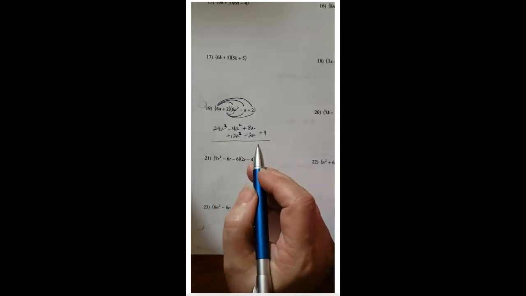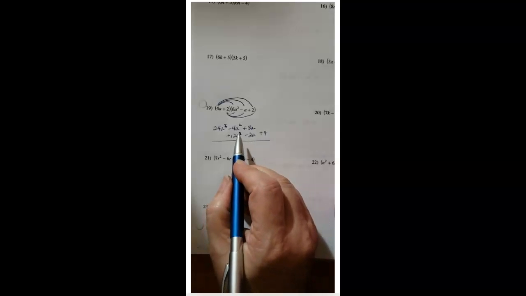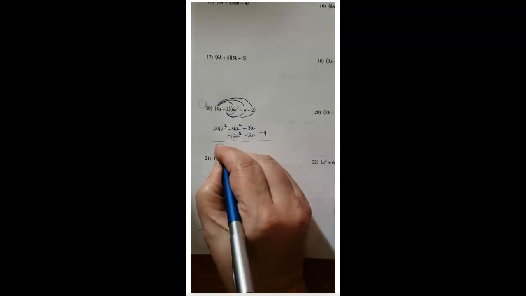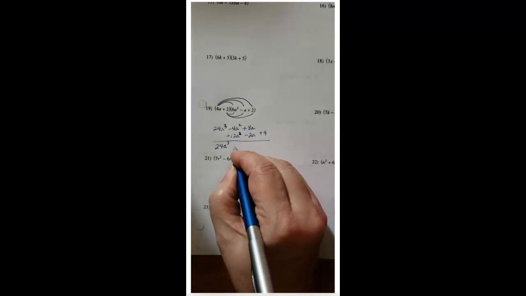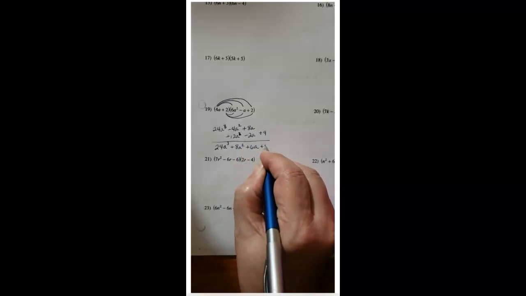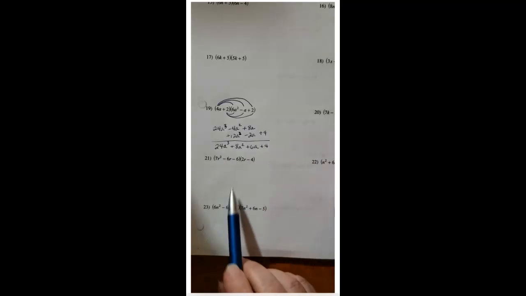All I have to do now is go through and combine my like terms. And again, when I'm adding and subtracting, I don't change the exponents. When I'm multiplying, I do. So my final answer is going to be 24a cubed plus 8a squared plus 6a plus 4. And you'll notice that all of the problems on this worksheet have at least 2, 4, or 6 kinds of multiplication problems for us to do.